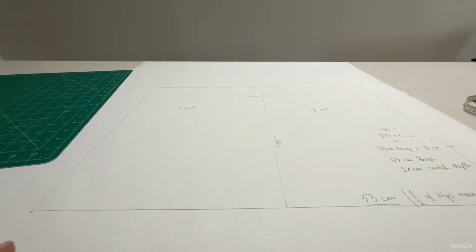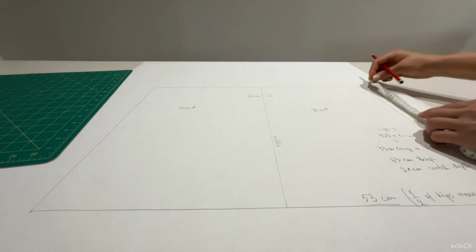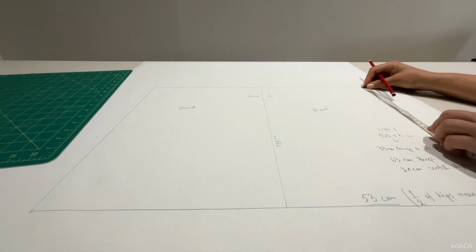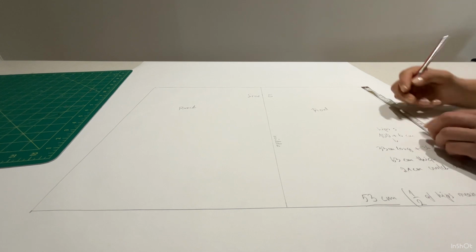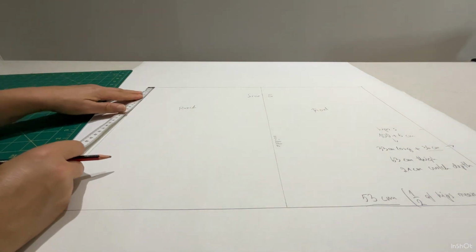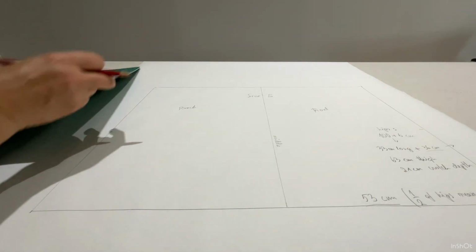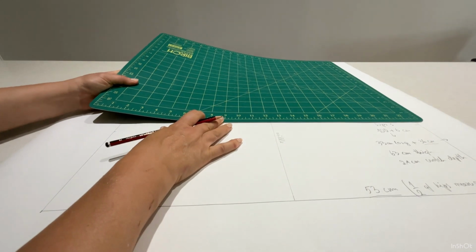Now I will measure the length of the crotch, which is 21 centimeters, or depth of the crotch, that's how it's called. And I will draft a line here.